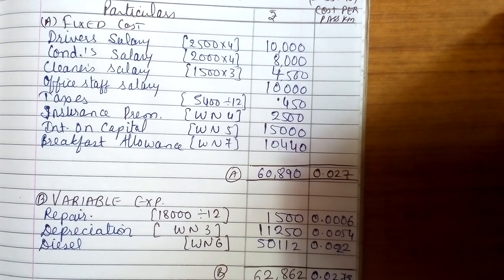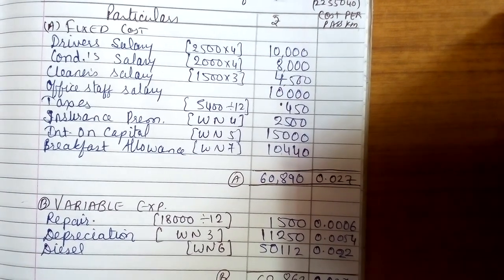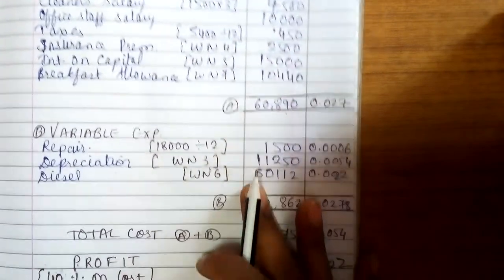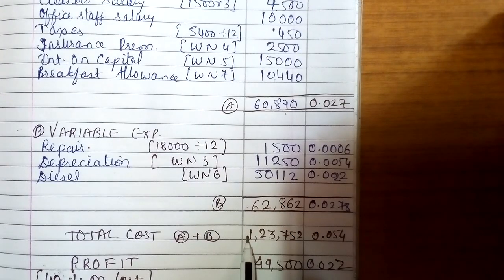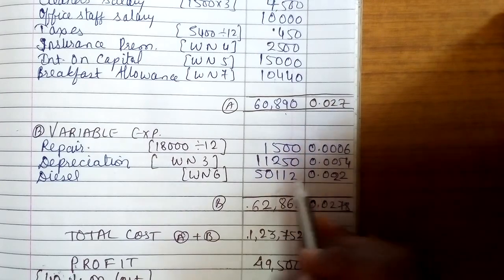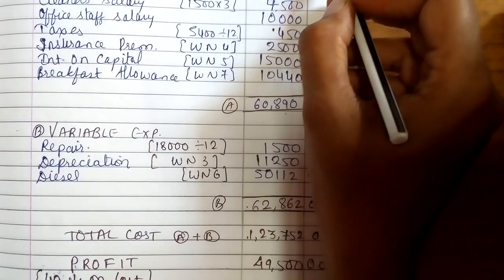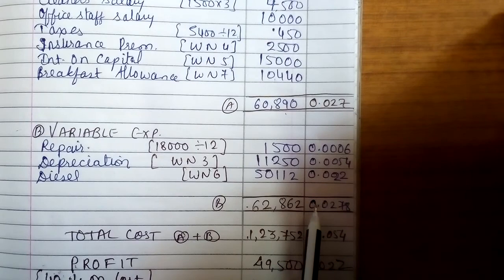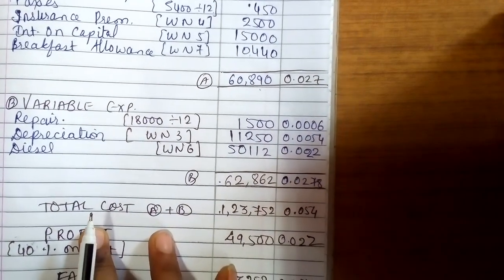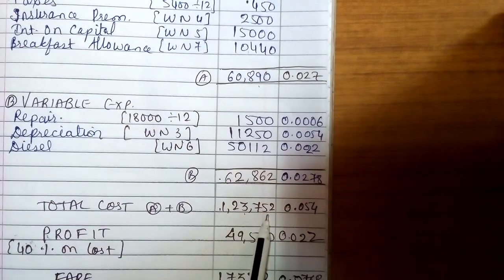This is the justification, right? Before making the total, just go through the sequence of the example so that you can come to know whether any items are left to be placed or not. Fine. After completion of this, total of A and total of B, we get our total cost, right? All these things divided by 22,55,040. So we get cost per passenger kilometer. So total cost is 1,23,752 and it would be 0.054, right?